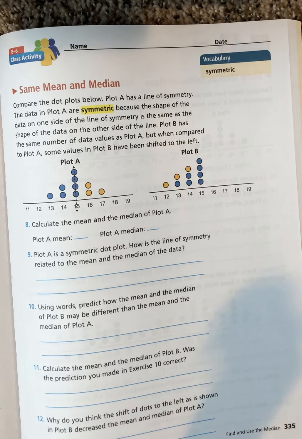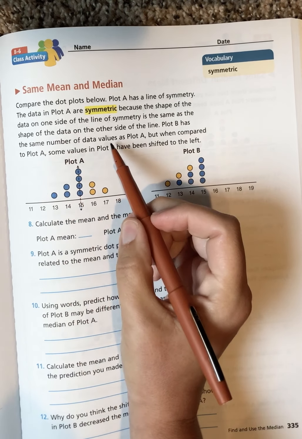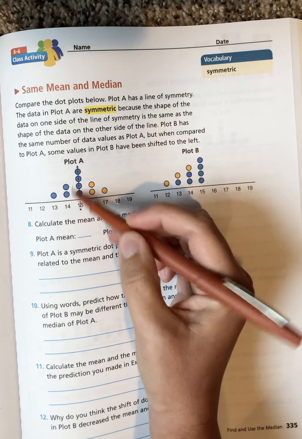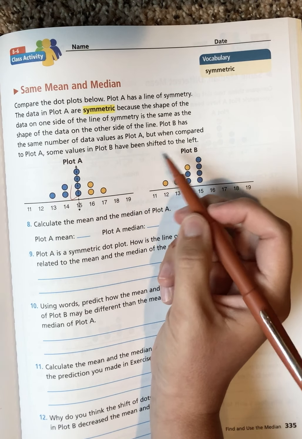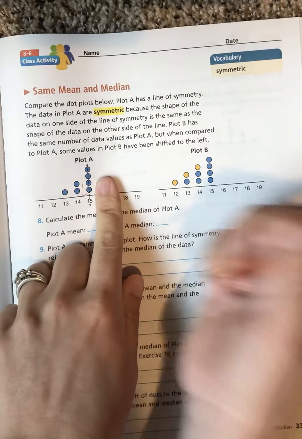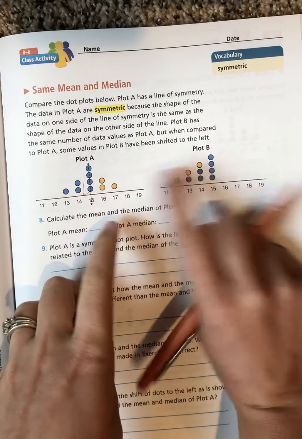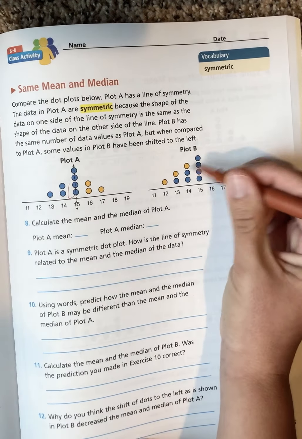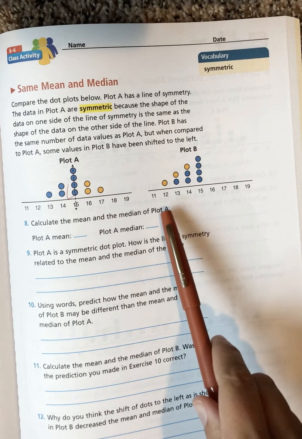Then it says that plot B has the same number of data values as plot A, so they have the same number of circles, but when compared to plot A, some values in plot B have been shifted to the left. So what they did is these yellow ones in A, they took those away. Notice how those are missing on B, and they moved those 3 yellow ones right here. So B is no longer symmetric like A was. So it says calculate the mean and the median of plot A.